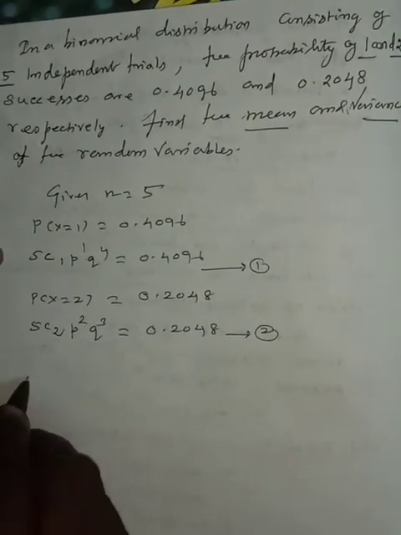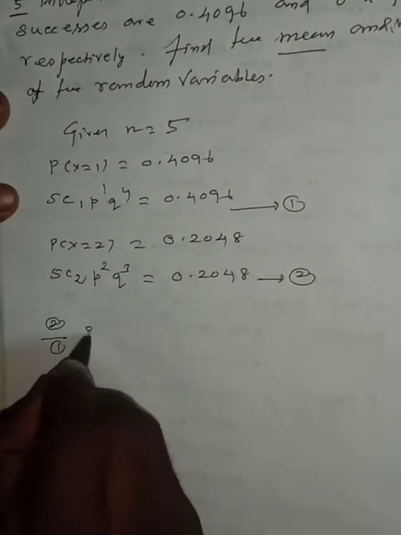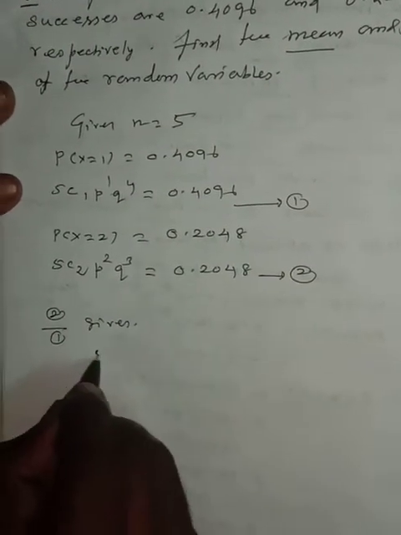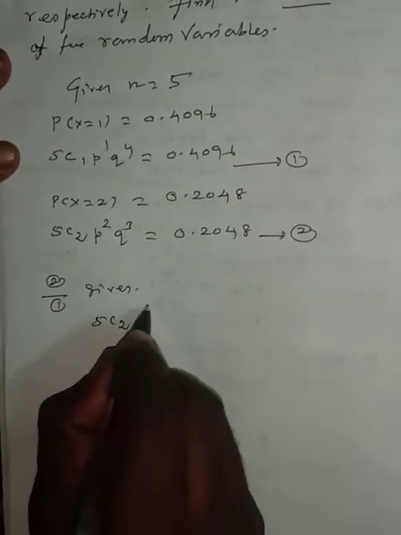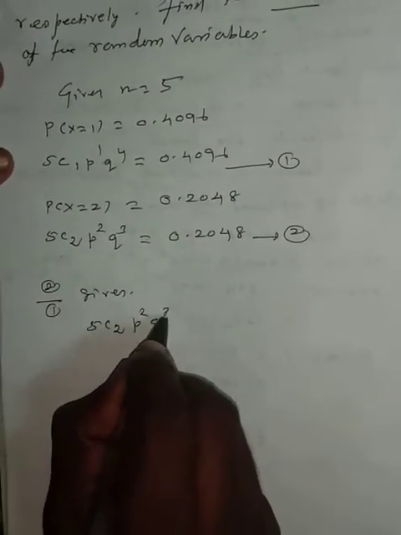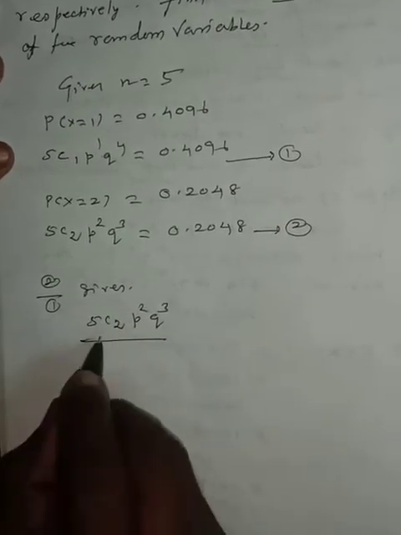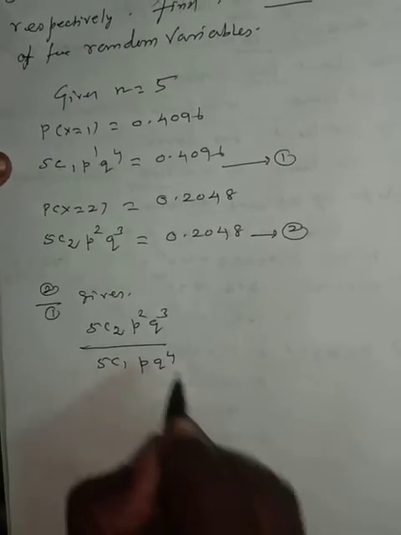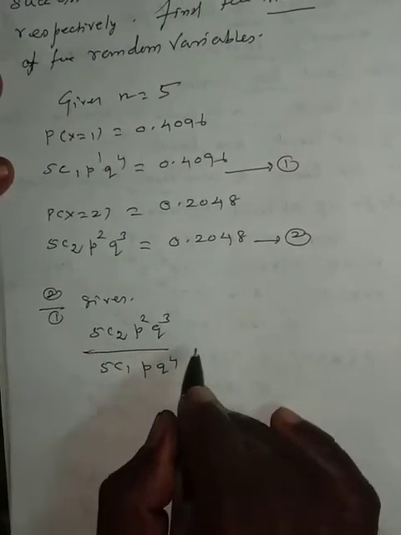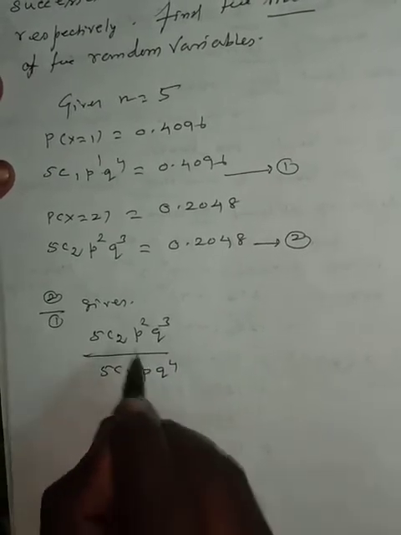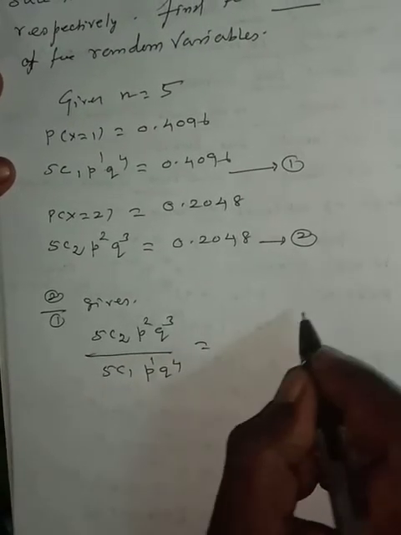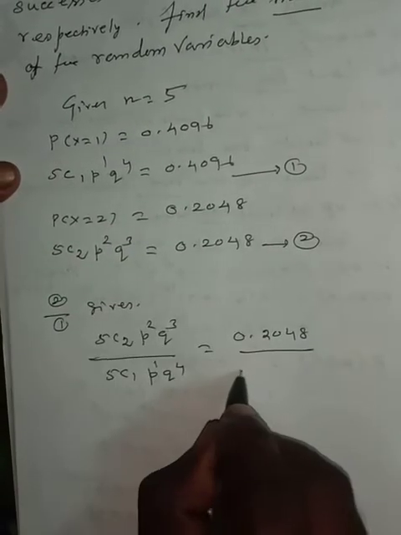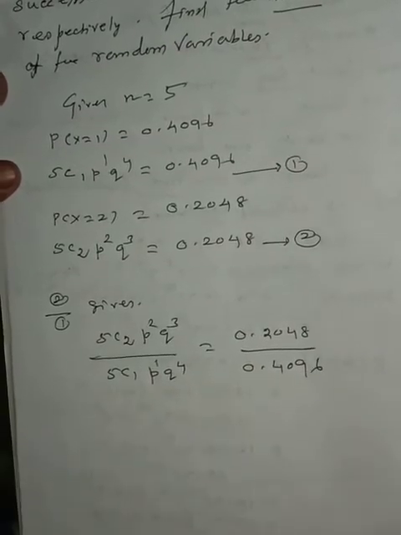Next, dividing 2 by 1 gives 5C2 p square q to the power of 3 divided by 5C1 p to the power of 1 q to the power of 4, which is equal to 0.2048 divided by 0.4096.